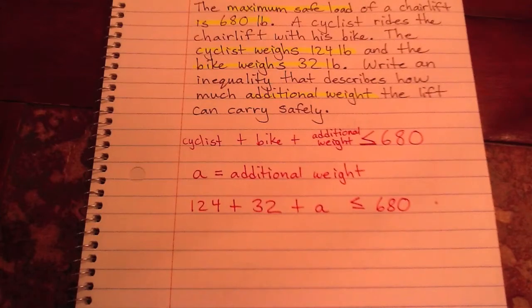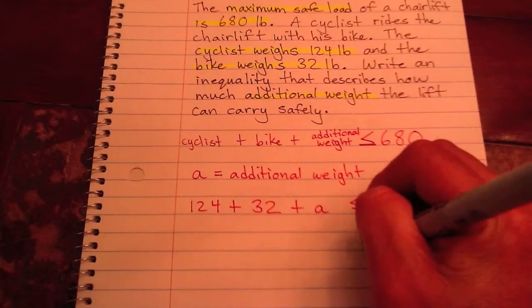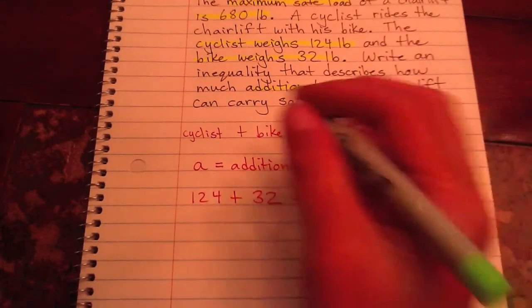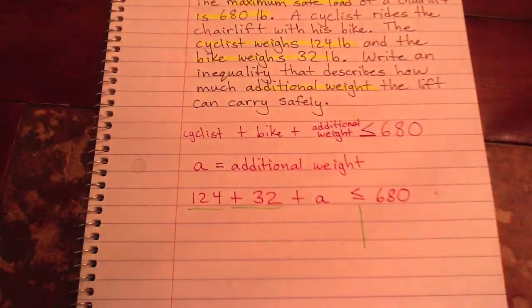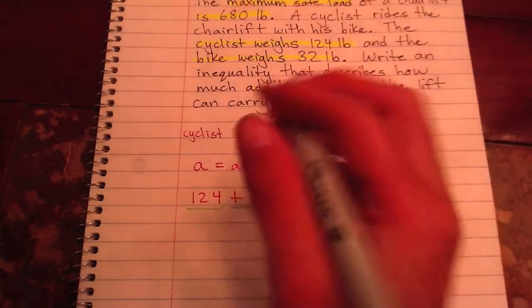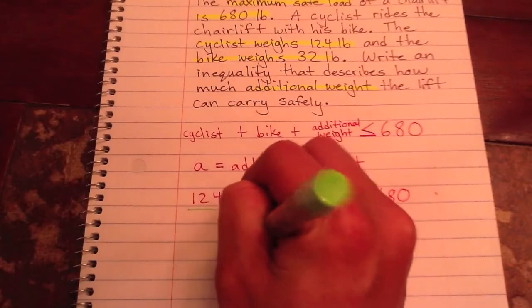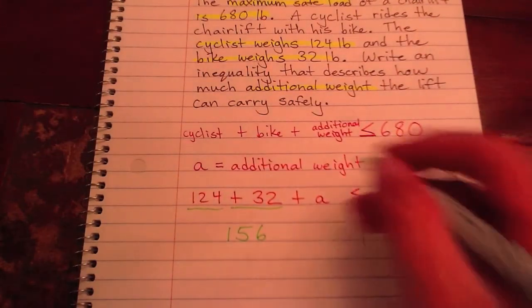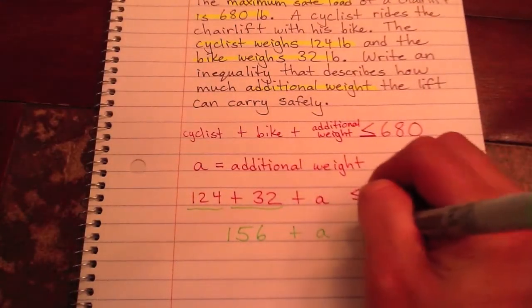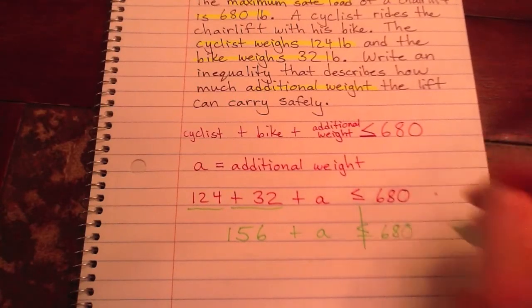And now you're just going to go through and solve it. Draw your line. On the left side, you have like terms you can combine. You end up with 156 plus A is less than or equal to 680.